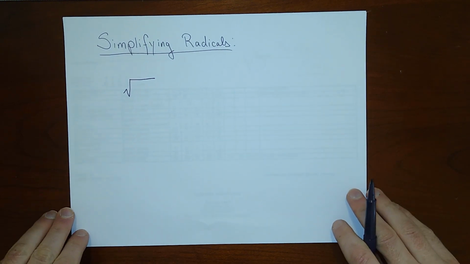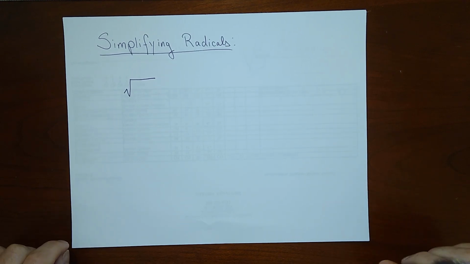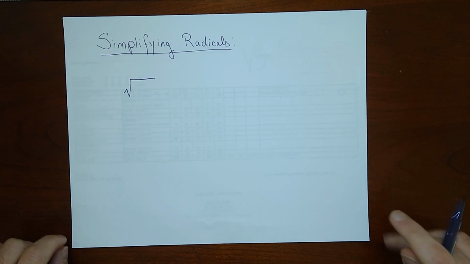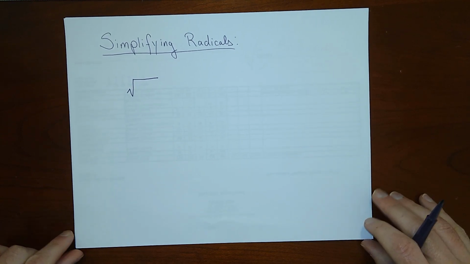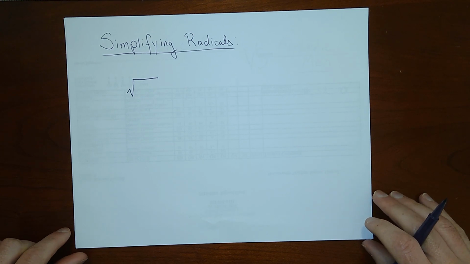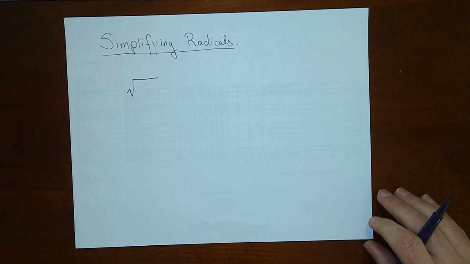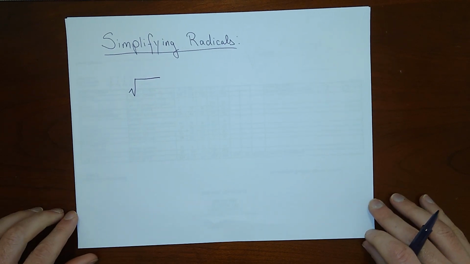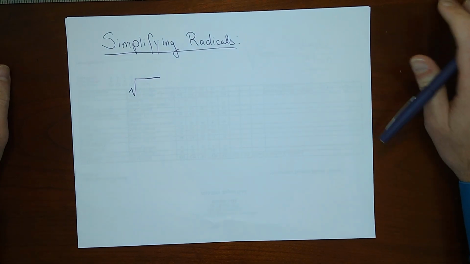Okay, we're going to review how to simplify radicals. This is something that you will need to use in the next chapter for right triangles. There are certain triangles which have square root of 2 or square root of 3 involved in the ratios between their side lengths. So this does come up in geometry, and so we're going to do a quick review of how to do this, even though this is technically an algebra topic.